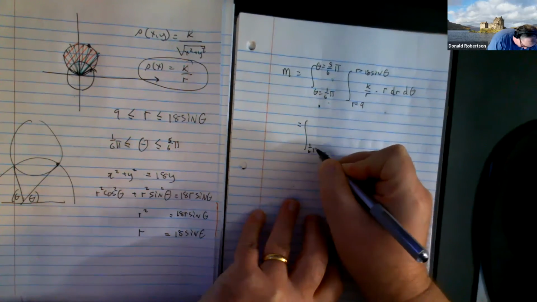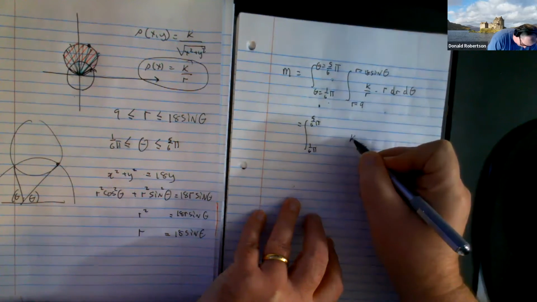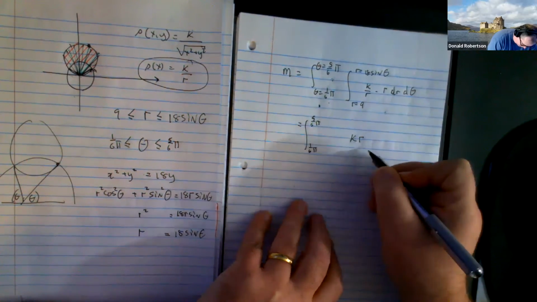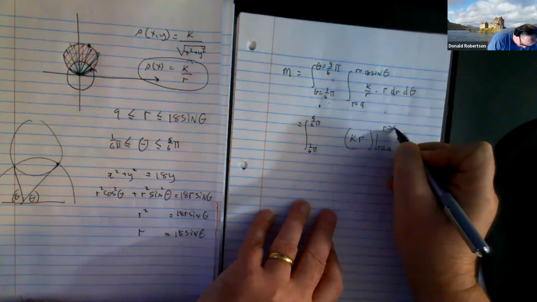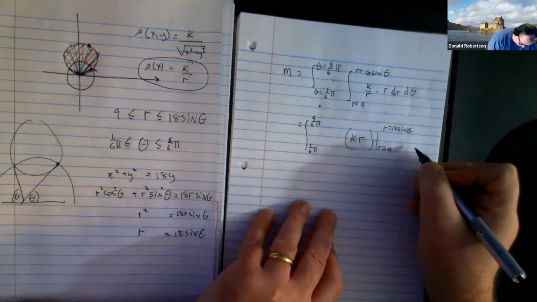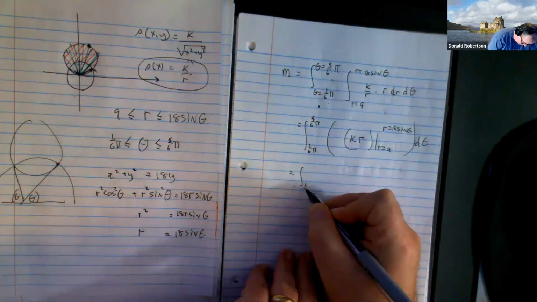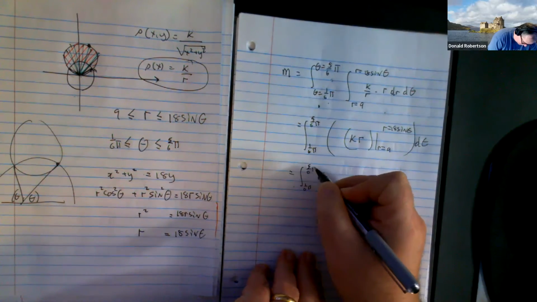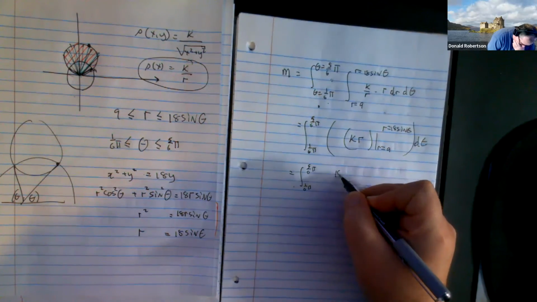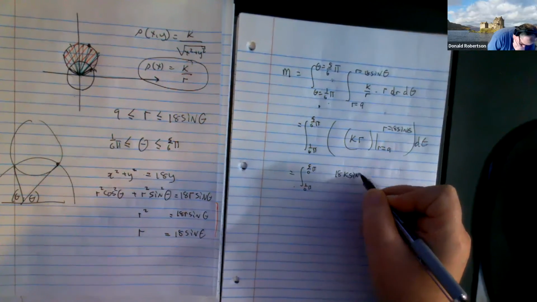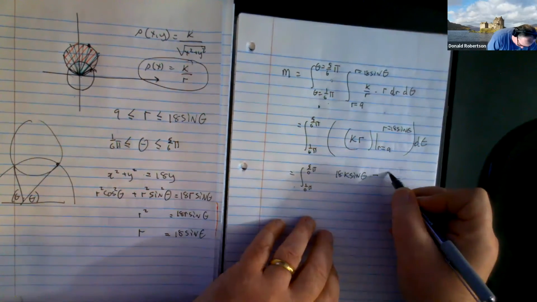So we have this fella, and that cancels out to k. So I'm basically just going to get kr, evaluated at this fella and at this fella. And then when I get that answer, we'll integrate it with theta. What's that going to get? It's going to give me 18k sine theta, take away basically 9k.